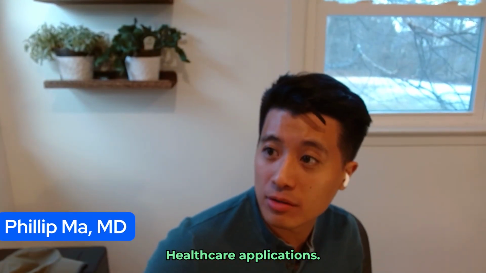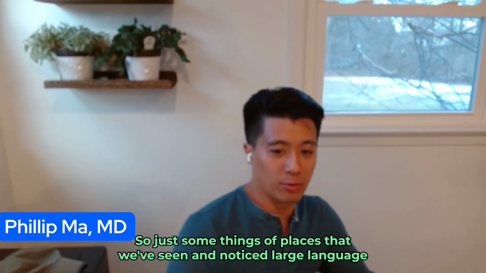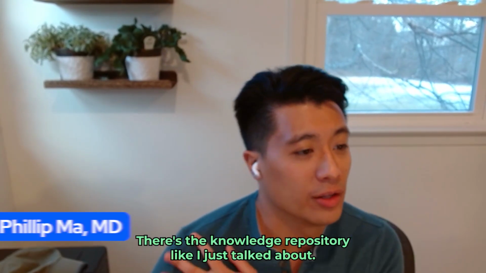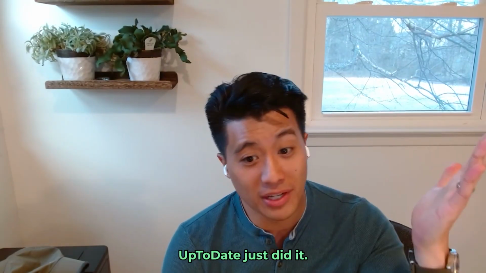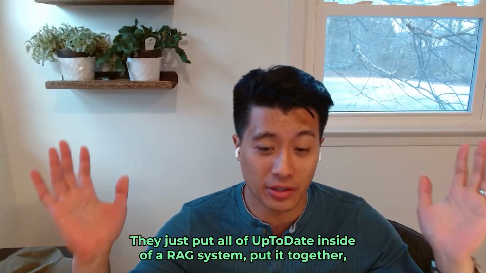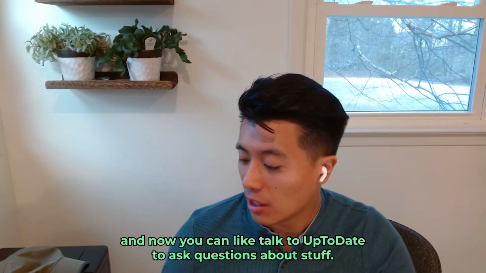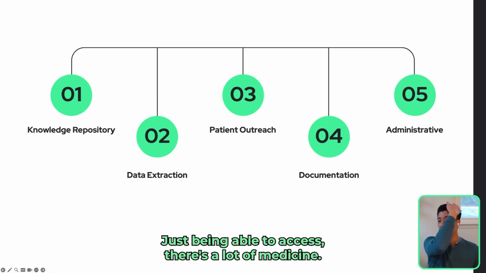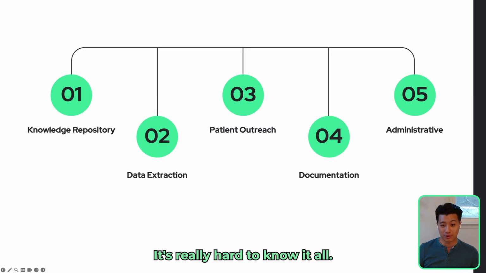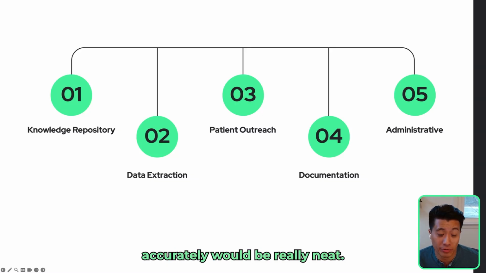Healthcare applications. So just some things of places that we've seen and noticed large language models being deployed in healthcare. There's the knowledge repository, like I just talked about. A few people are doing it. UpToDate just did it. They just put all of UpToDate inside of a RAG system, and now you can talk to UpToDate to ask it questions about stuff. Seems pretty useful for healthcare. There's a lot of medicine. It's really hard to know it all. So being able to query it more efficiently and more accurately would be really, really neat.